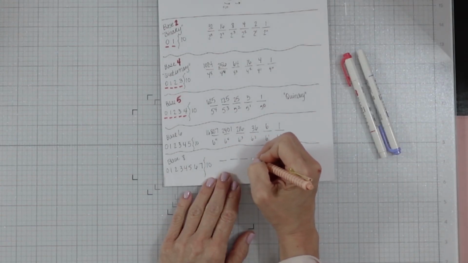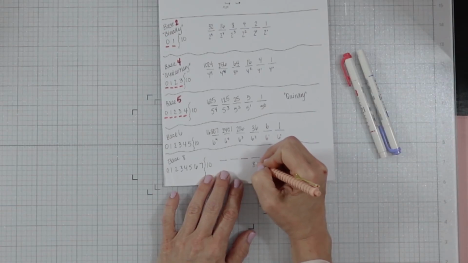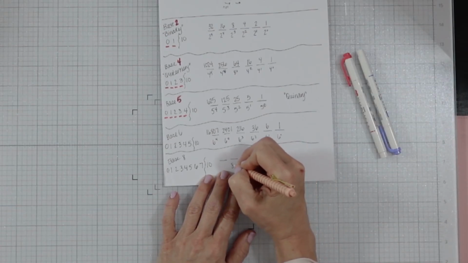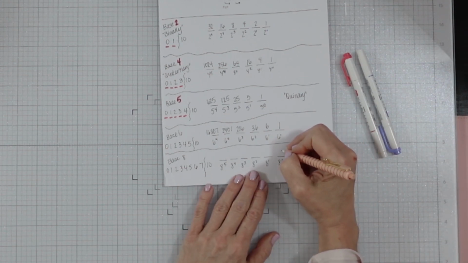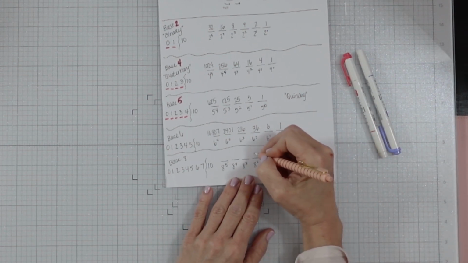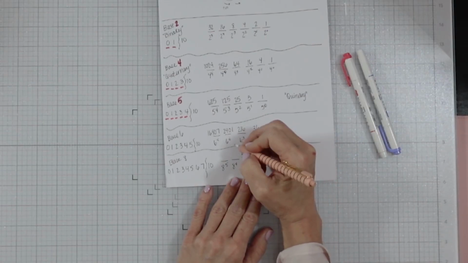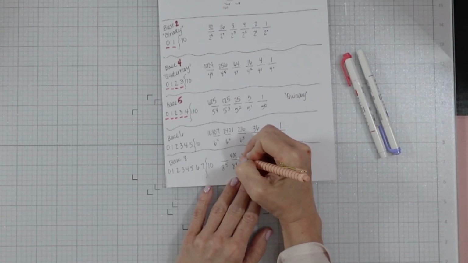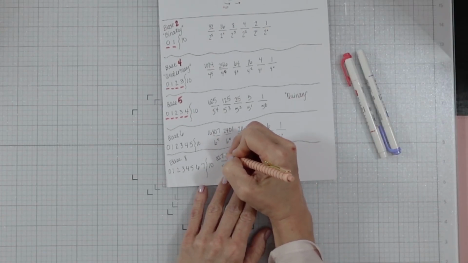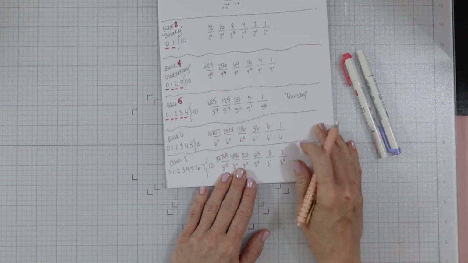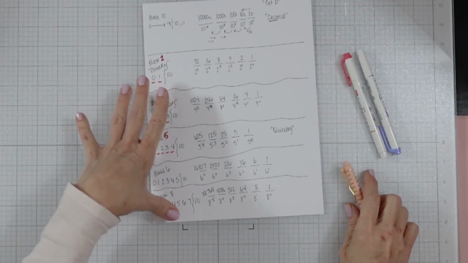We'd have 8 to the 0, 8 to the first, 8 squared, 8 to the third, 8 to the fourth, and 8 to the fifth. That would be 1, 8, 64, 512, 4096, and this one's big, 32,768.